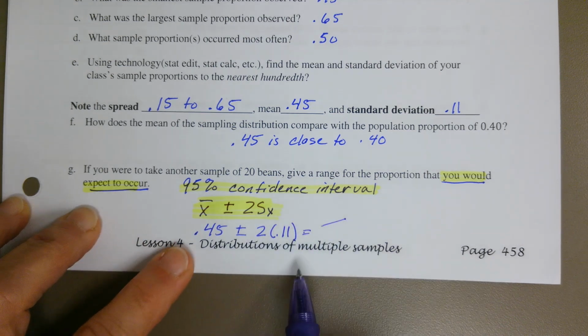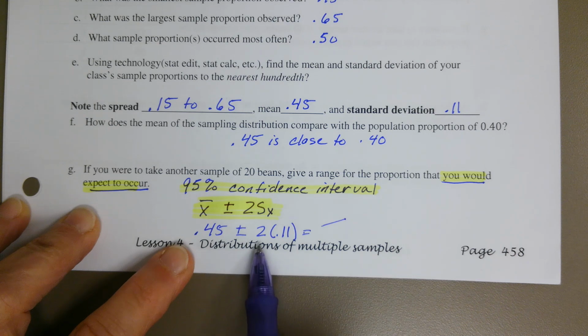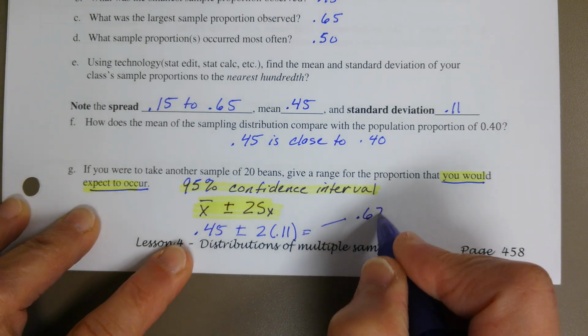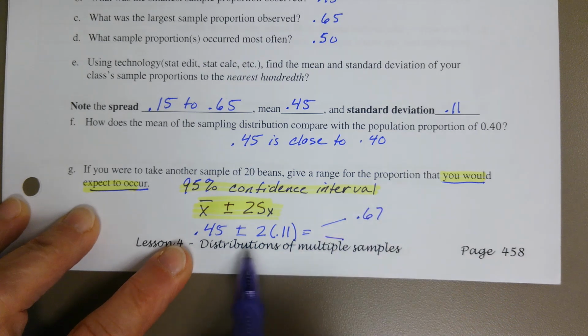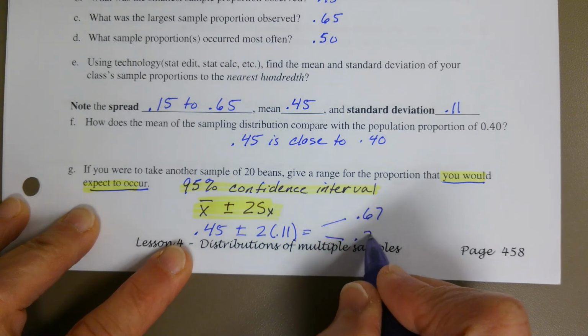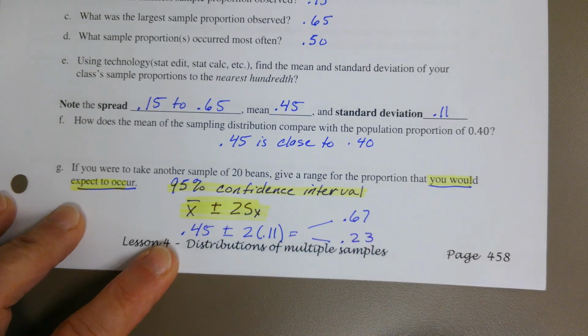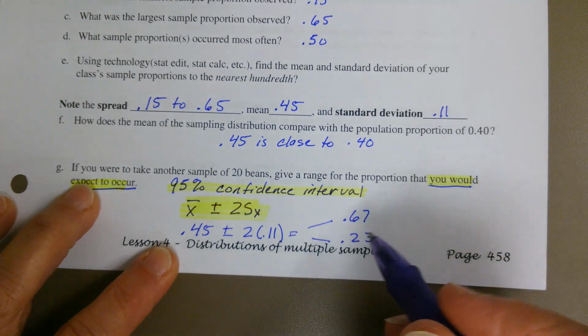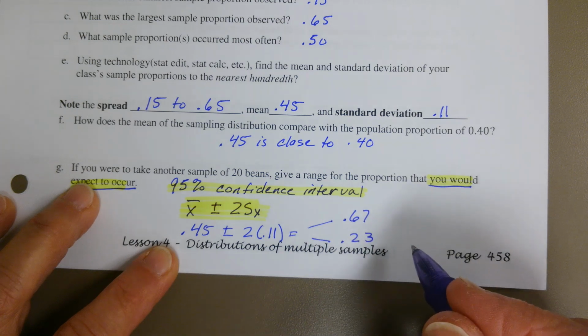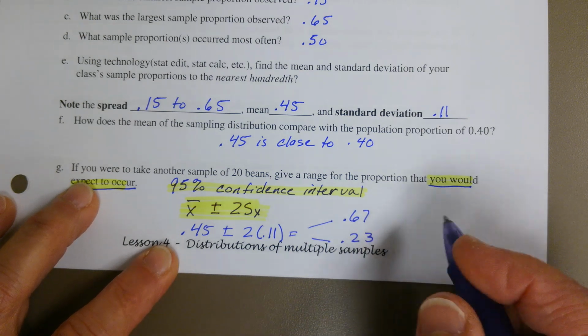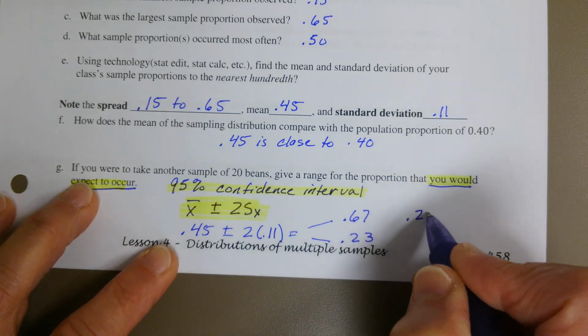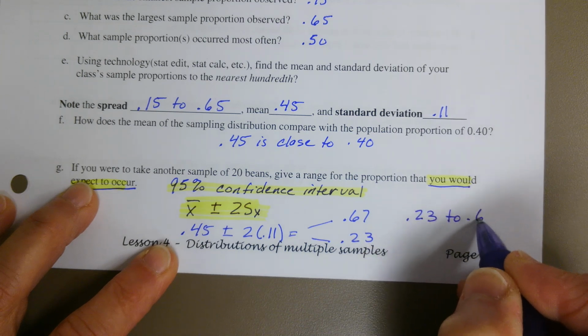That's going to give me a high of 0.45 plus 0.22 is 0.67, and 0.45 minus 0.22 is 0.23. So we would expect a proportion between the range of 0.23 to 0.67.